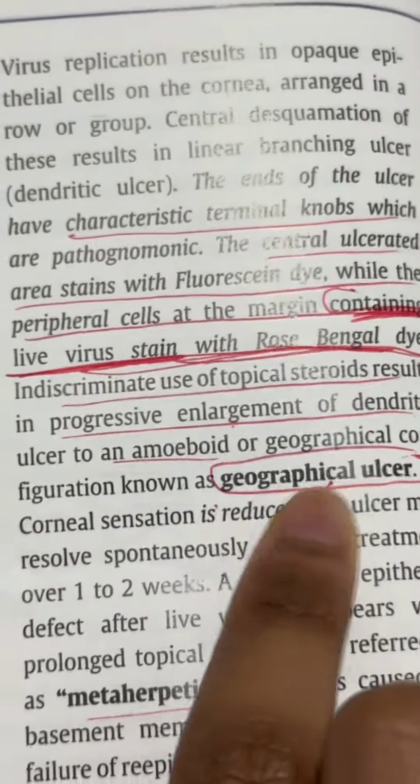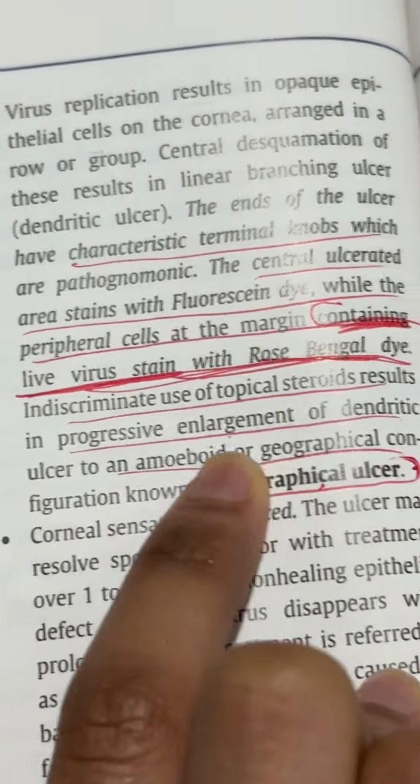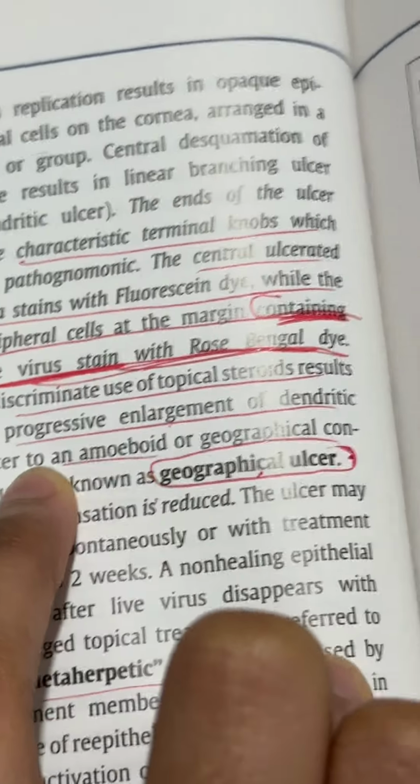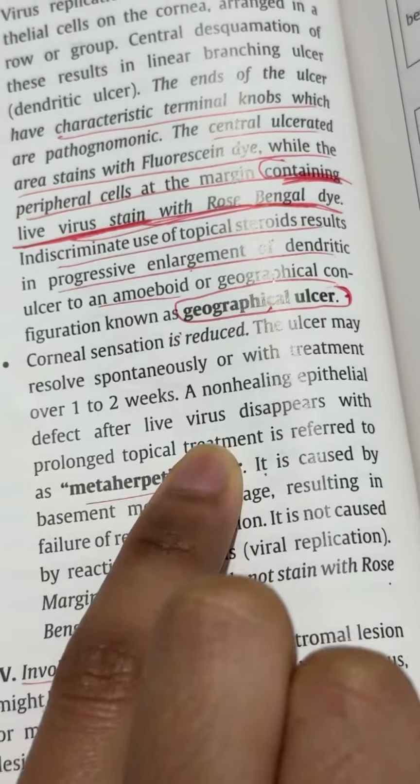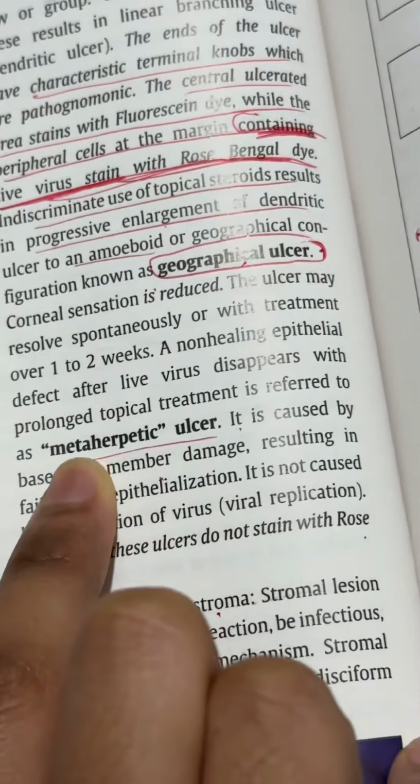You can also call it a geographical ulcer when you have applied a lot of topical steroids and the enlargement of the dendritic ulcer has occurred. Corneal sensation will be reduced after this point. If the ulcer does not heal and the live virus has disappeared also, then it will be called a metaherpetic ulcer because of basement membrane damage.